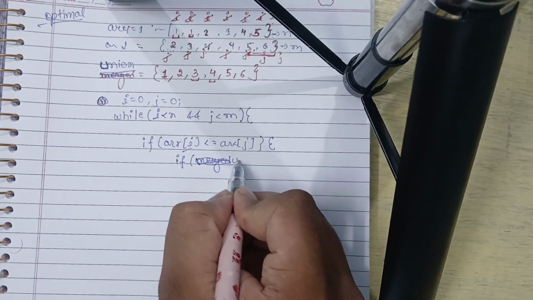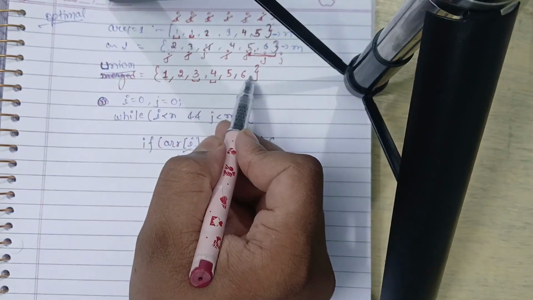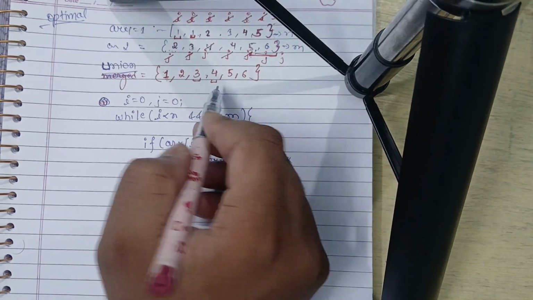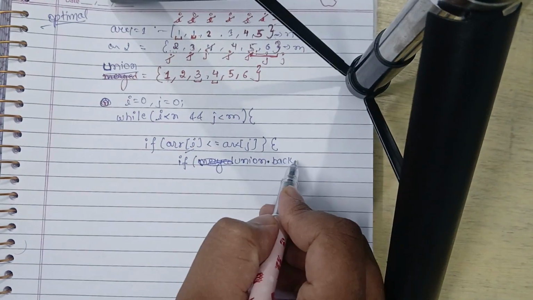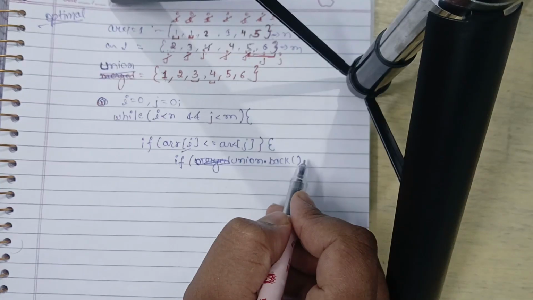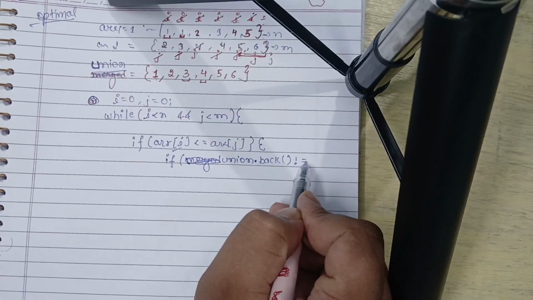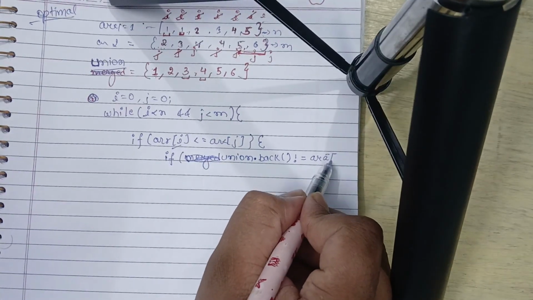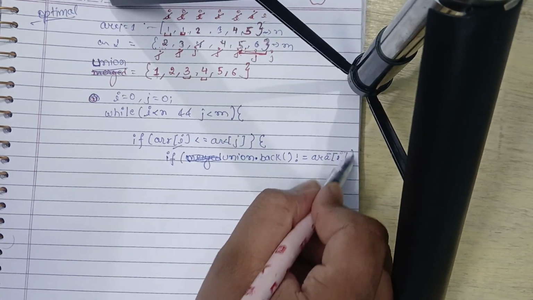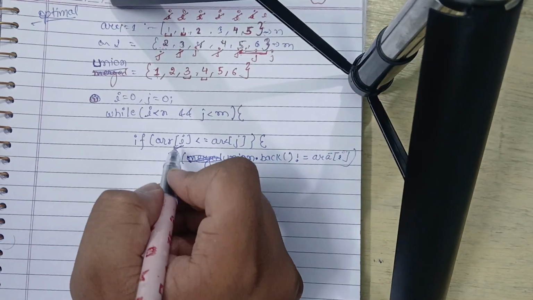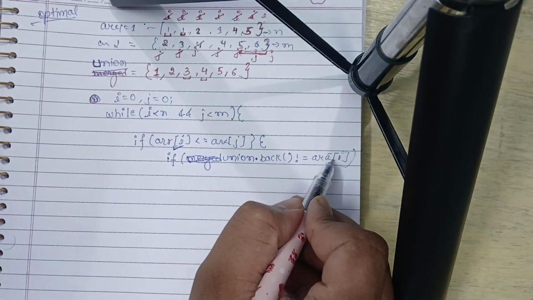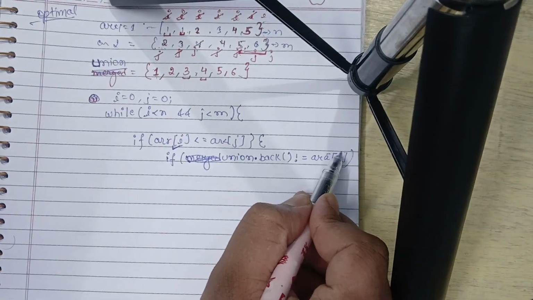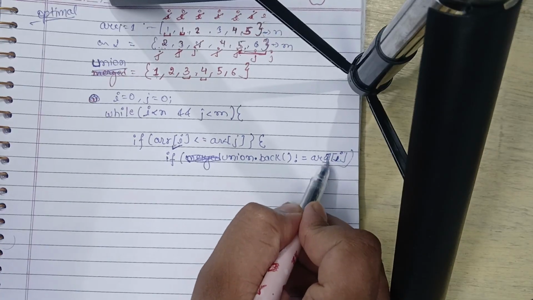So check in the union array. Let's suppose for checking this we have a method like back. So union dot back will tell you whatever is the last element. So if the last element is not the same, then only you will put it. So check whether it is the same, because we are considering i, since it was less than j, that's why we are checking for i, union's last element and the ith element, ARR1 of i.